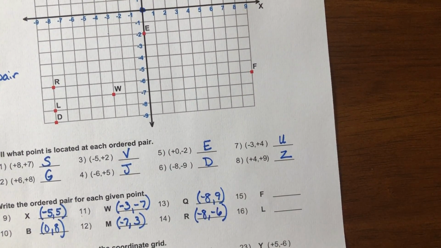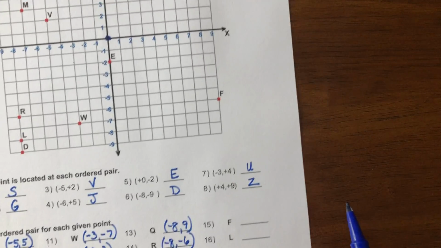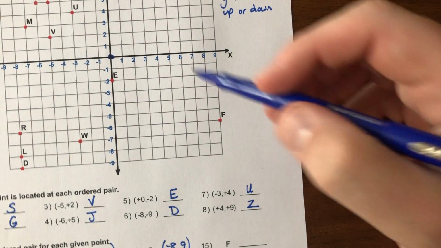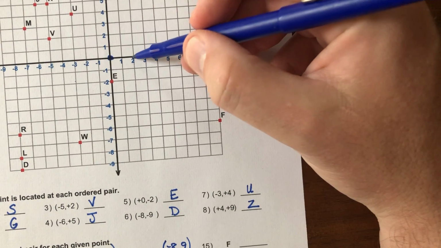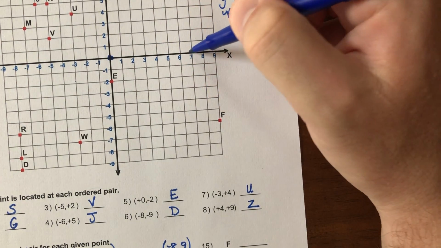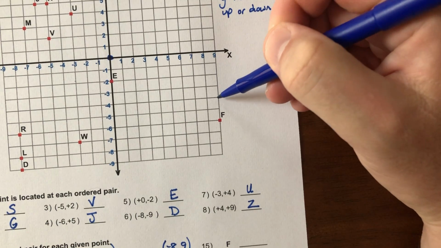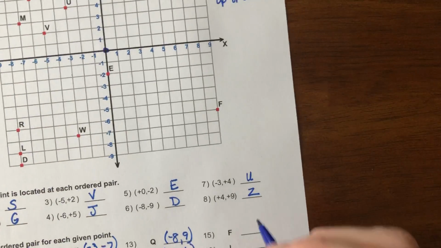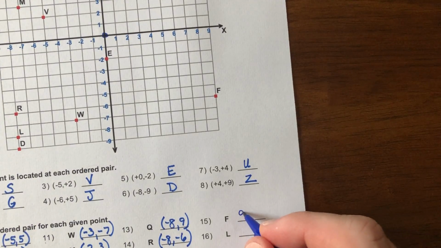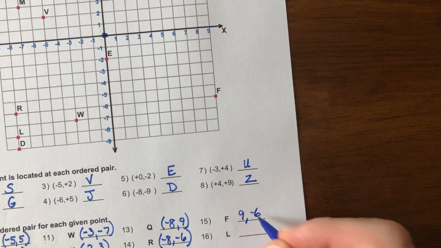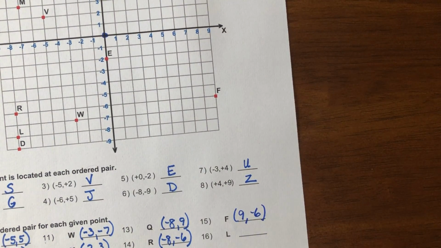And then F is over here. So I got to go over to the right 1, 2, 3, 4, 5, 6, 7, 8, 9. And then down 1, 2, 3, 4, 5, 6. So +9, and then I went down, so that's -6.